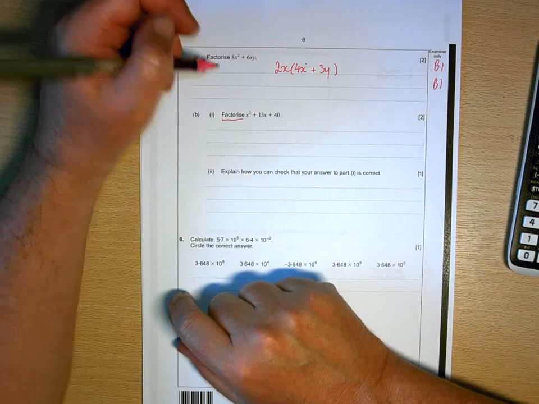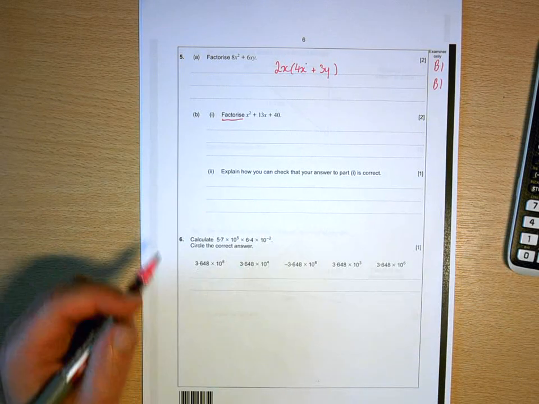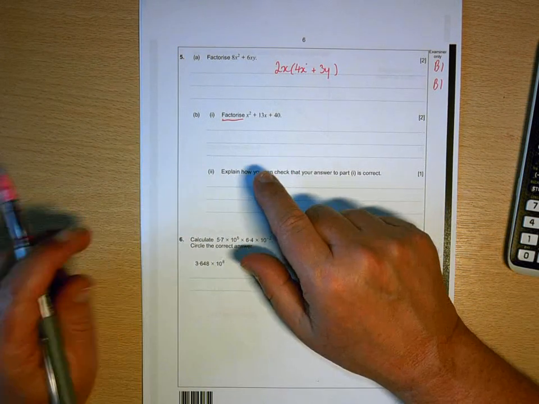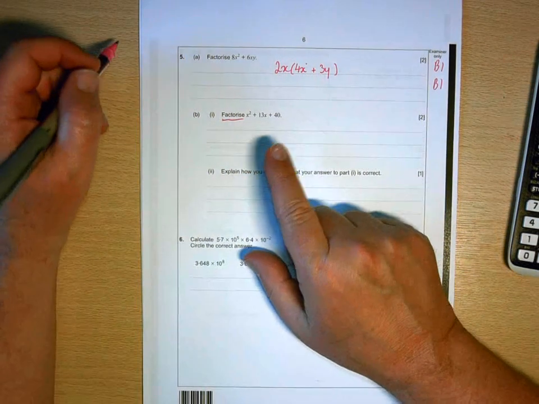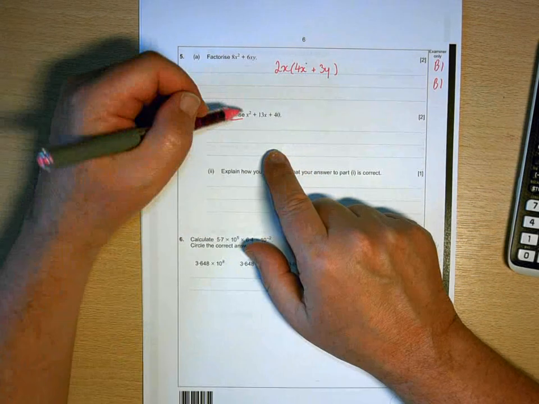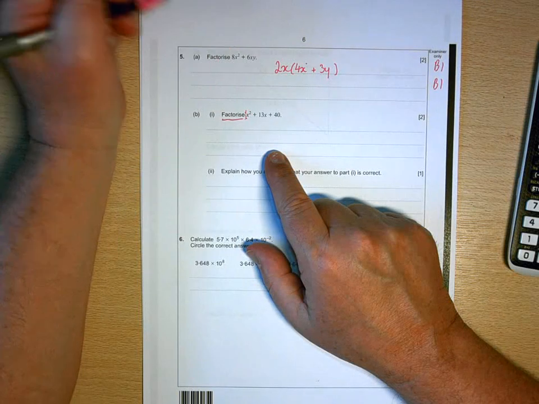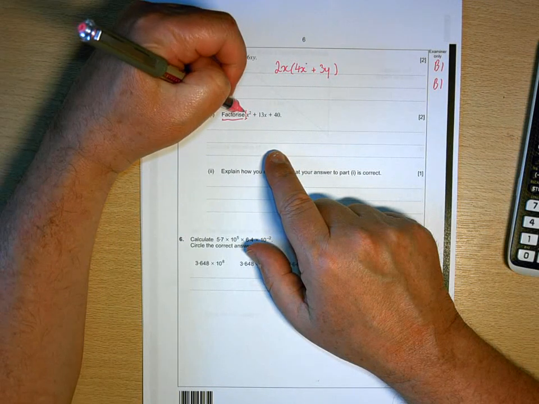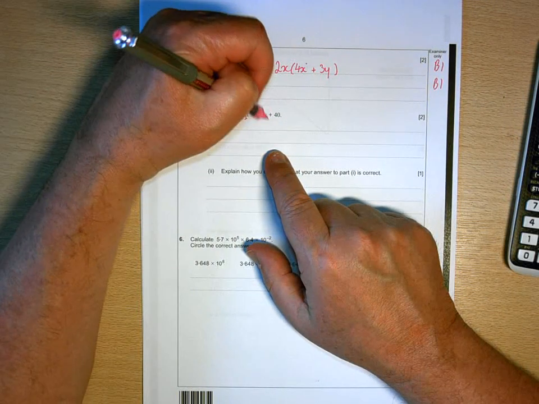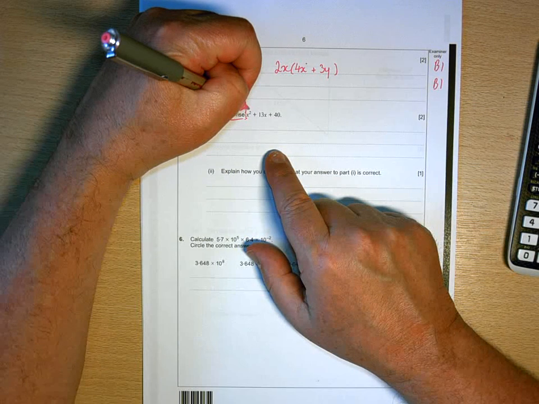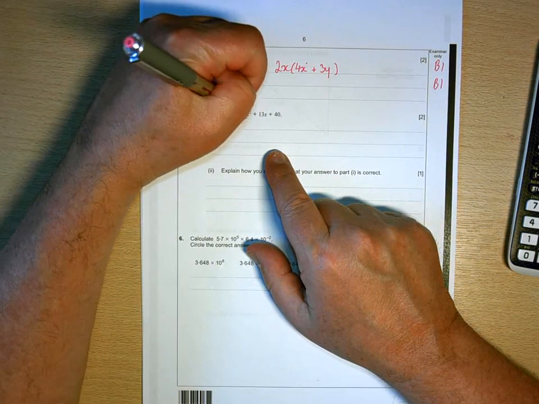I think there's one of those coming up a bit later. Before this one, I taught you one method which was the same regardless of whether or not there's a number in front of the x squared. There's no number there, it means there's a 1 there. You multiply the number in front of the x squared by the number only term. So that times that, making plus 40.